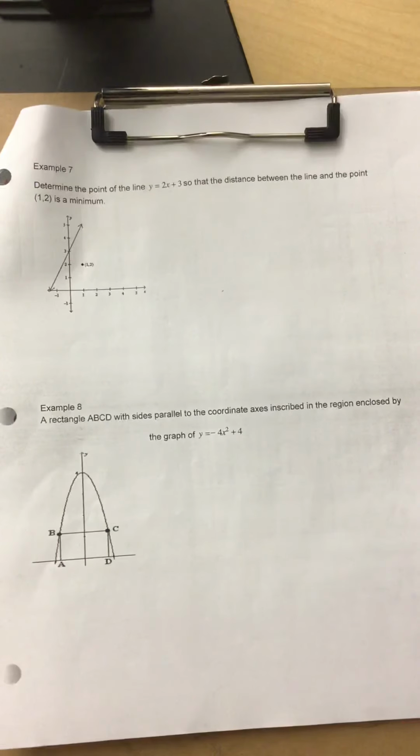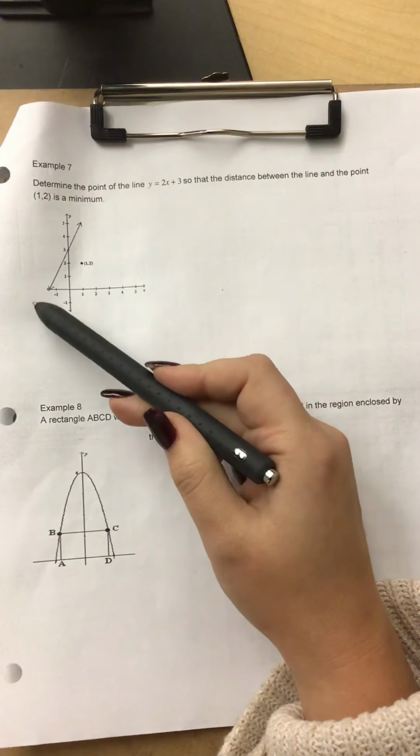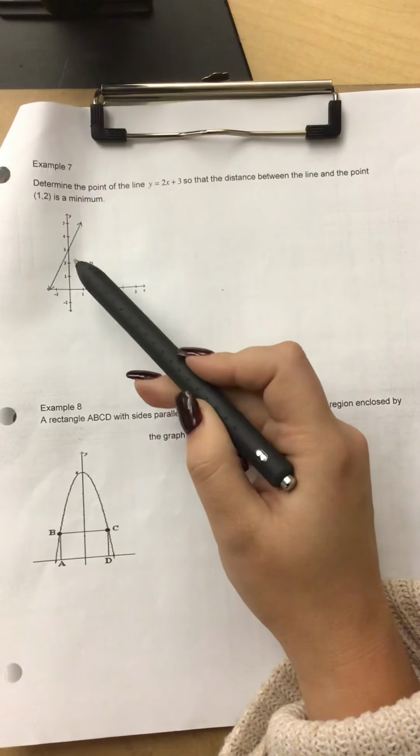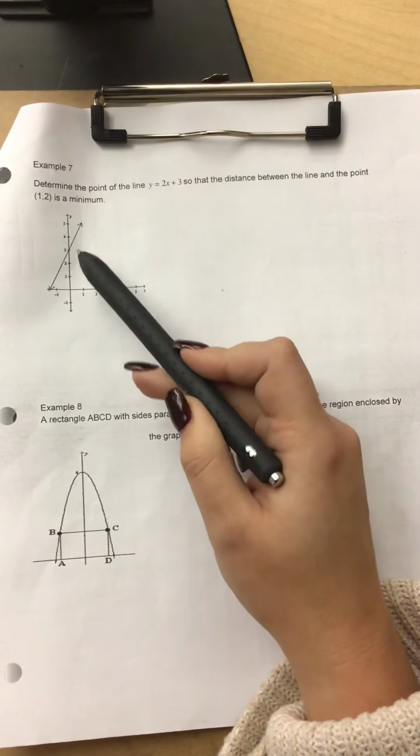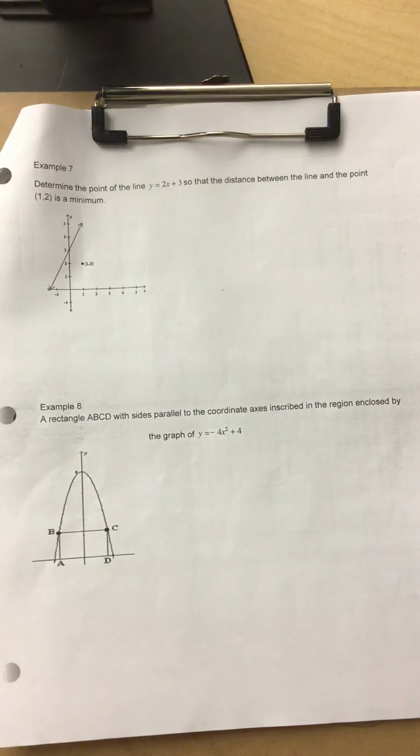All right, for this example, we're going to find a point on this line so that the distance between the point on this line and that is minimized. So what are we trying to minimize? Okay, read the question one more time. What are we trying to minimize? Distance, right? Does anyone know a formula for distance?